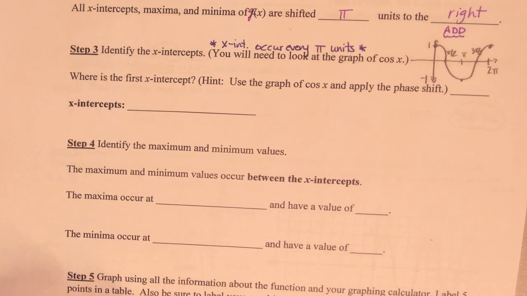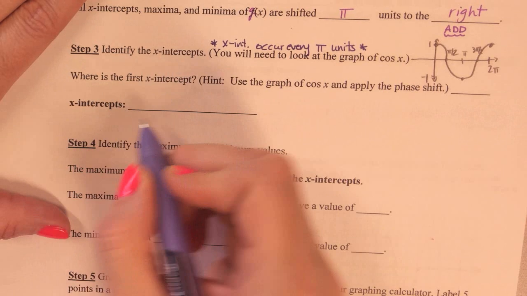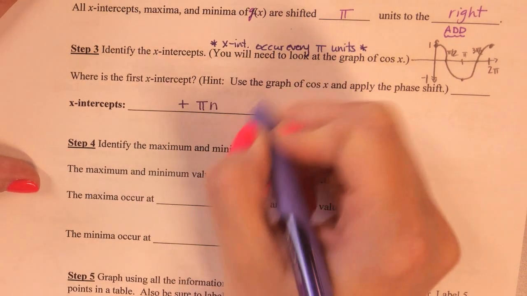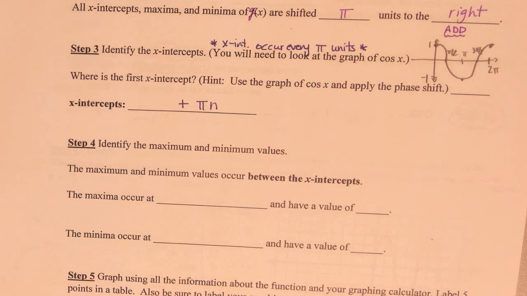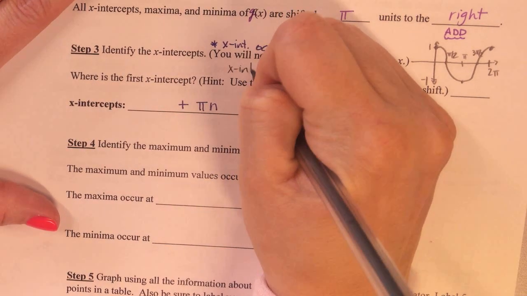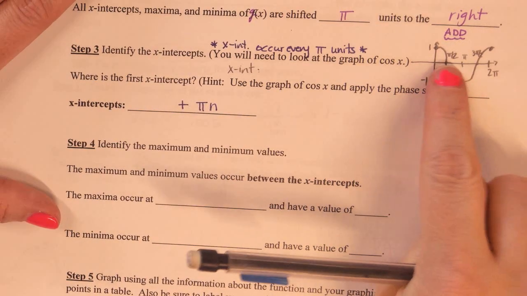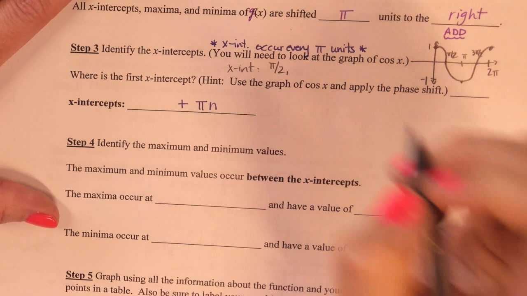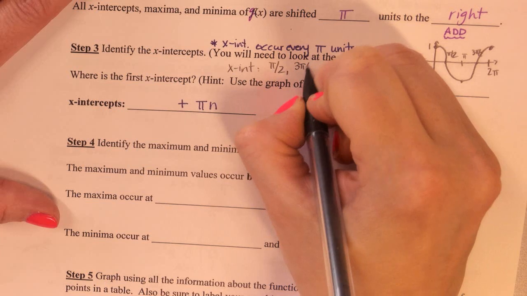So if they both occur every pi units, that means when you find your x-intercepts, you are going to put plus pi n at the end. All right, now I want us to look at our graph, and the x-intercepts that you can see on the positive side are pi over 2 and 3 pi over 2.